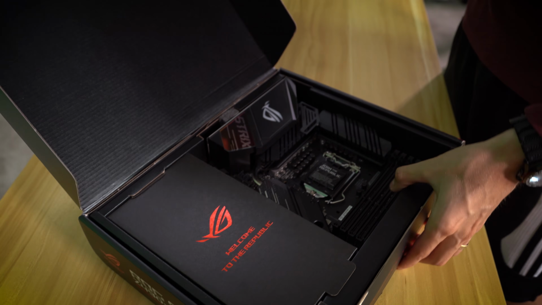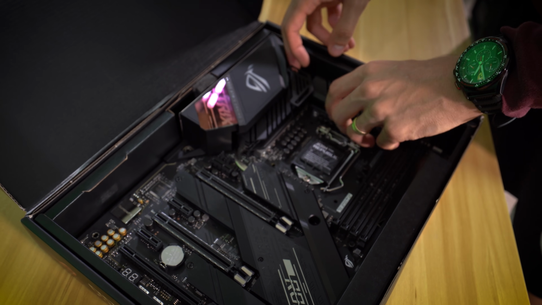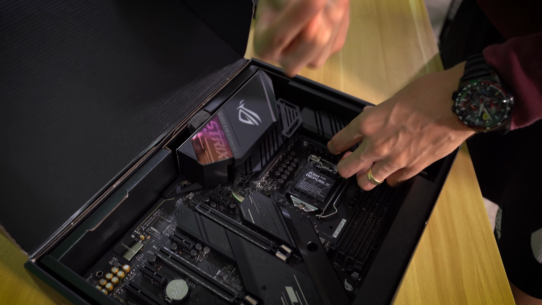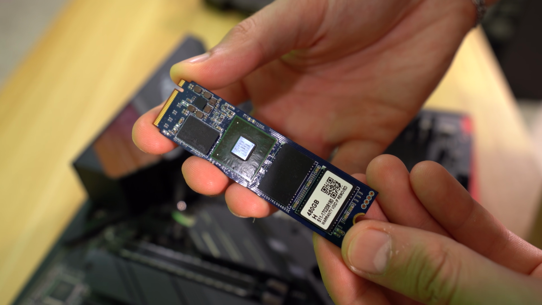So this is that Z490E gaming I was talking about. Again, you guys saw this in the Lean Lee 11 dynamic build if you watched that video. If not, you can check it out somewhere on that corner of the screen. Now I actually still have the two M.2 drives from the previous build in here. I'm gonna remove one of them.